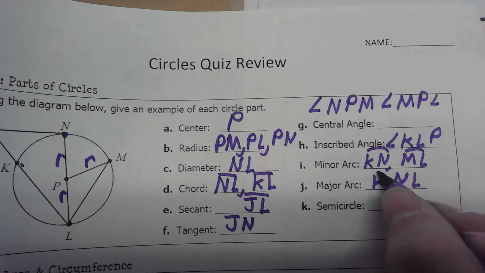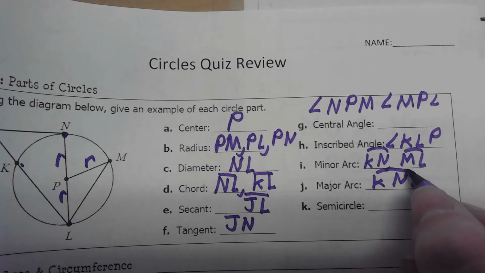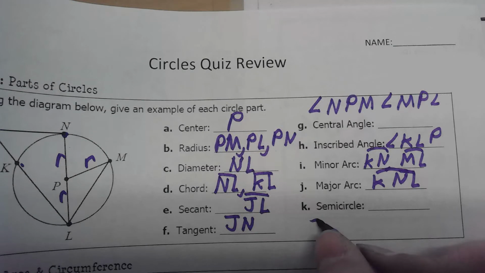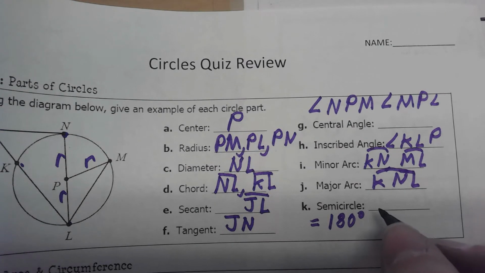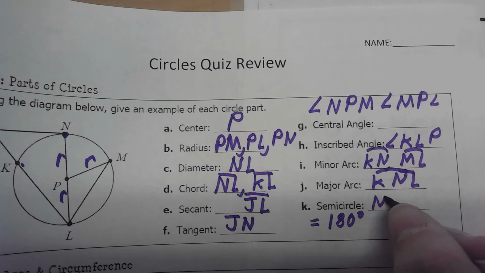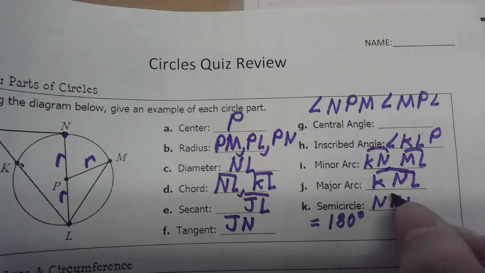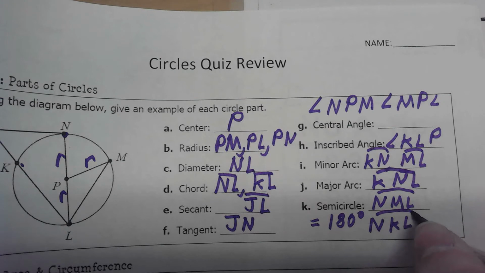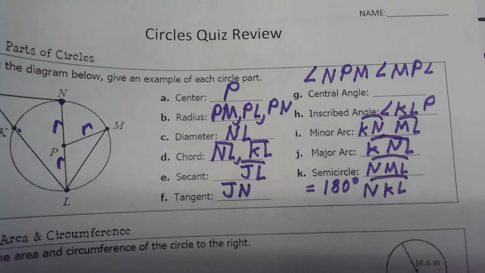Okay, so remember, minor arc is going to be less than 180, and a major arc is more than 180. Okay, semicircle is equal to 180. So remember, that's going to be half. So that is going to be MNL is a semicircle, and then we also have NKL, so we can go the opposite way. Okay, and both of those are semicircles.